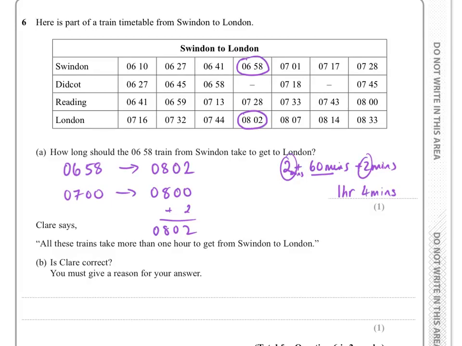Claire says all these trains take more than 1 hour to get from Swindon to London. Is Claire correct? Well, let's have a look at this one first. So from here to here, if we just added 1 hour, we'd get from 06:10 to 07:10. So this one is more than 1 hour. From here to here, well, that's more than 1 hour.